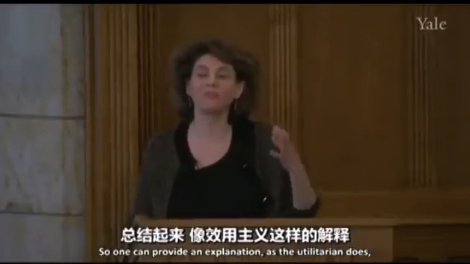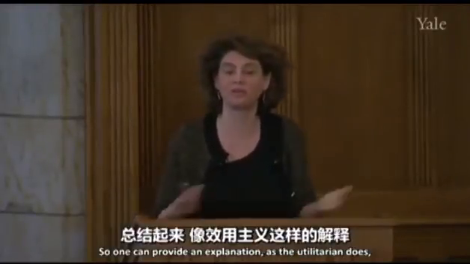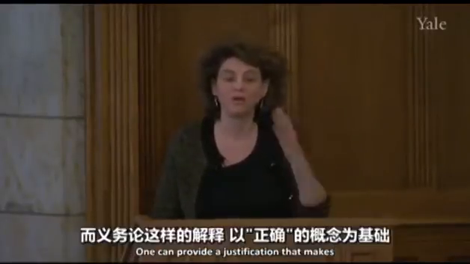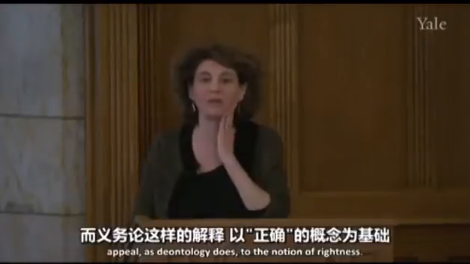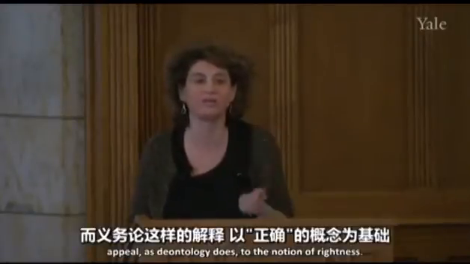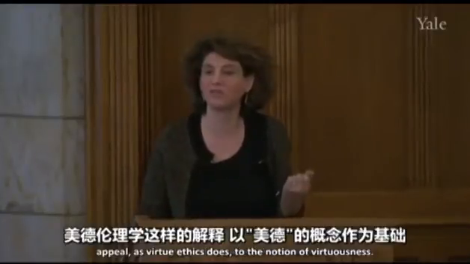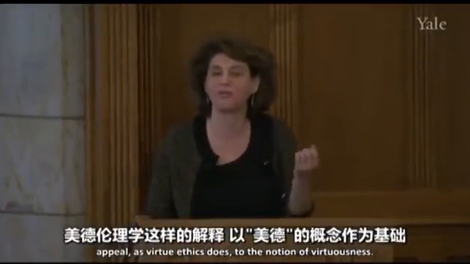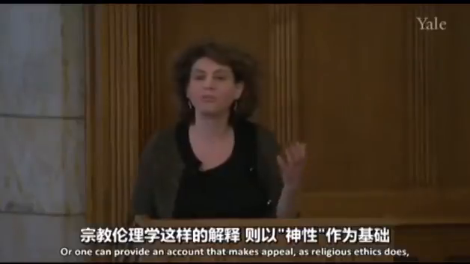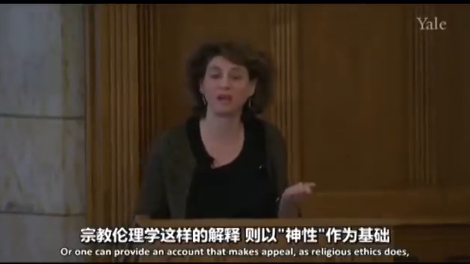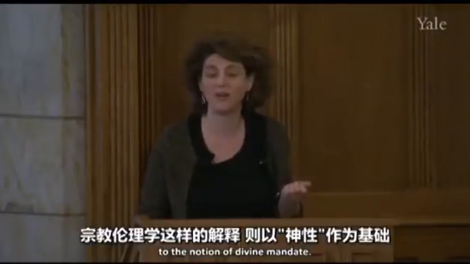So one can provide an explanation, as utilitarianism does, that makes appeal to the notion of goodness. One can provide a justification that makes appeal, as deontology does, to the notion of rightness. One can provide a justification that makes appeal, as virtue ethics does, to the notion of virtuousness. Or one can provide an account that makes appeal, as religious ethics does, to the notion of divine mandate.